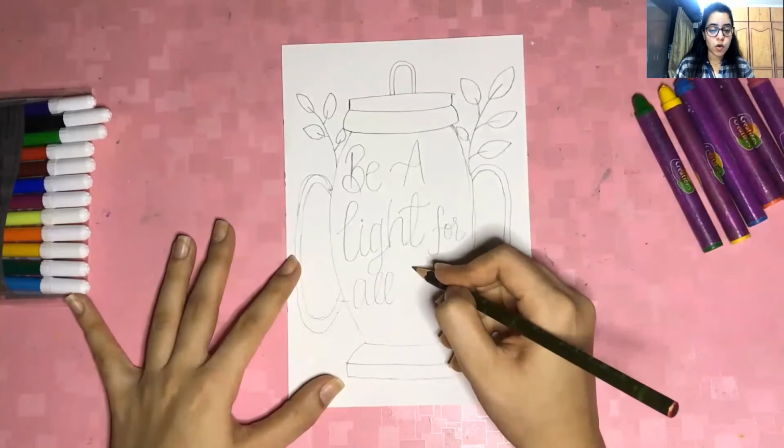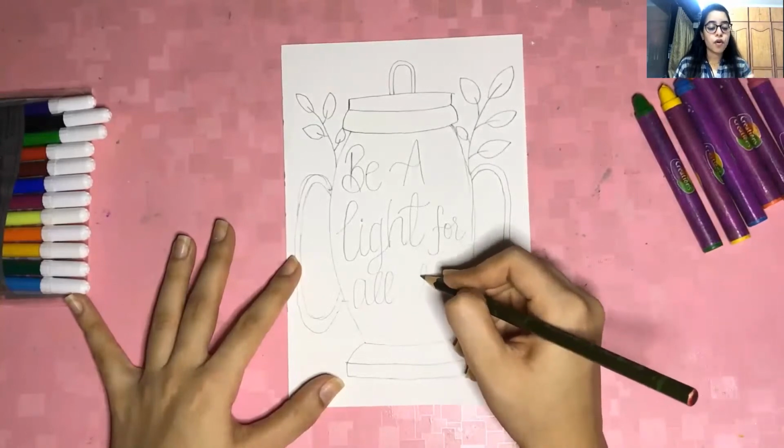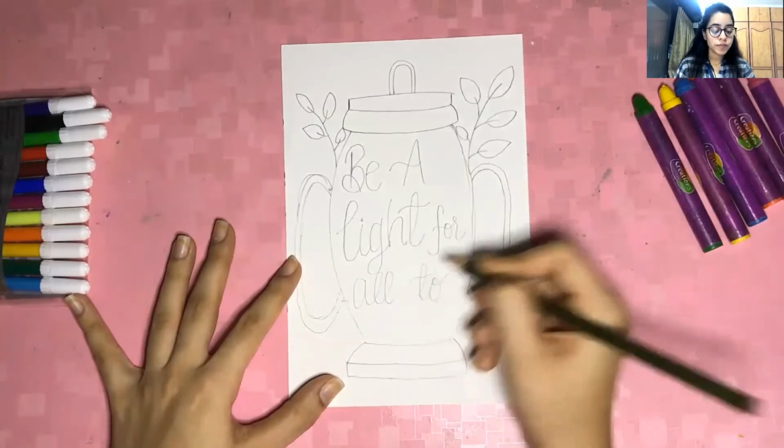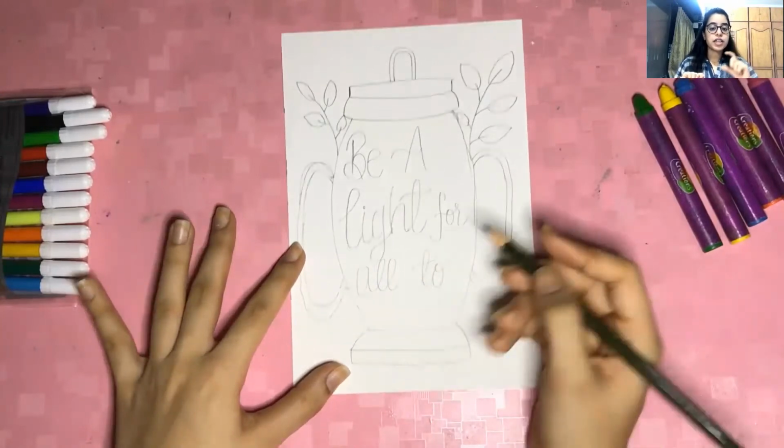The next word is all. So be a light for all, followed by 2. Up till now, we have reached be a light for all 2. And the last word is remaining again. But quickly have a look at the quote. If you haven't begun writing this along with me, it's time to get started. Start by writing this quote. And if you are already with me, don't worry, I'm moving to the next, the last word of this quote.